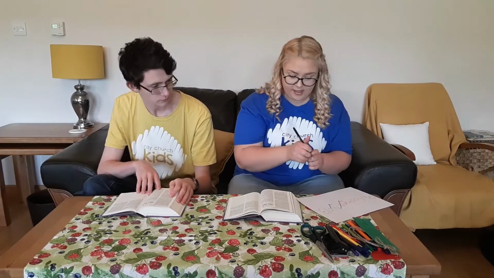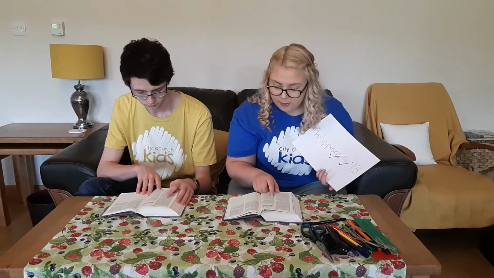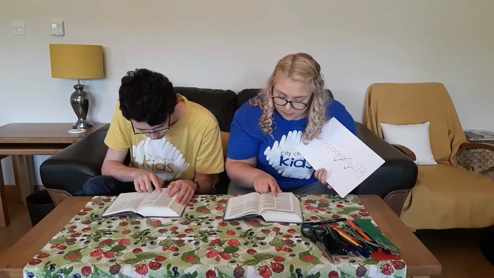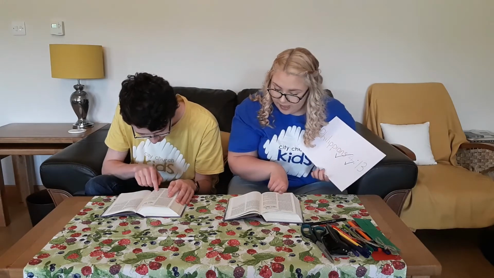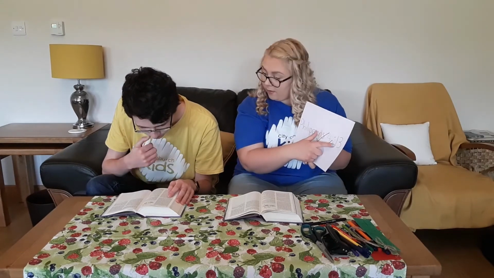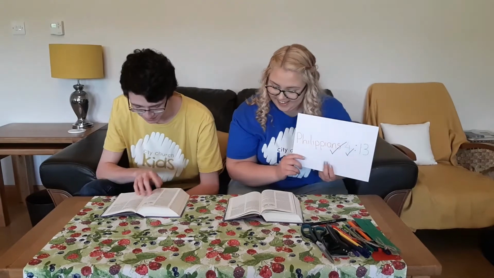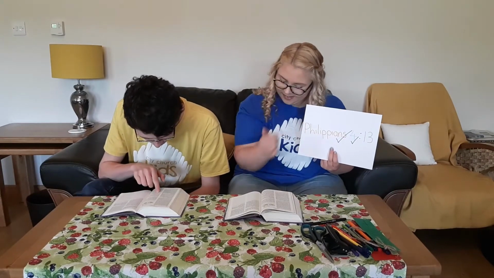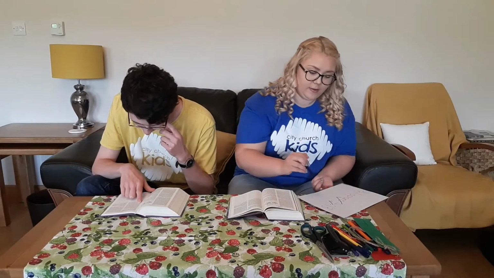We're nearly there. Now, if you look closely, in between the words, there will be some numbers. They're very little numbers. But Dav needs to find number 13. Yes. I need to look. 2, 3, verse 13. I found verse 13. Well done. So we can give the last one a tick.